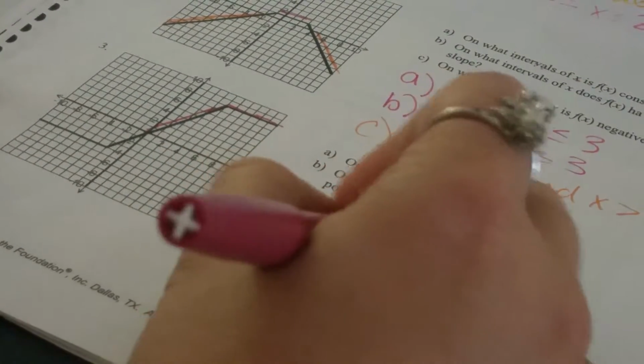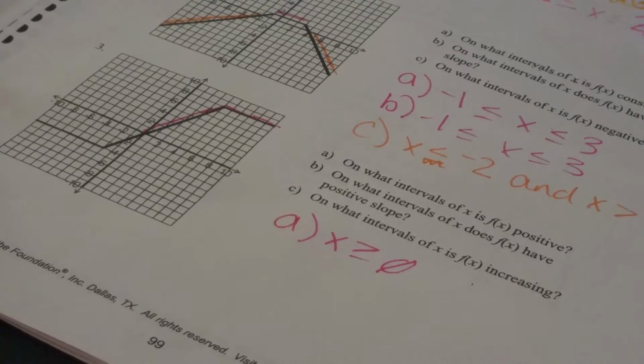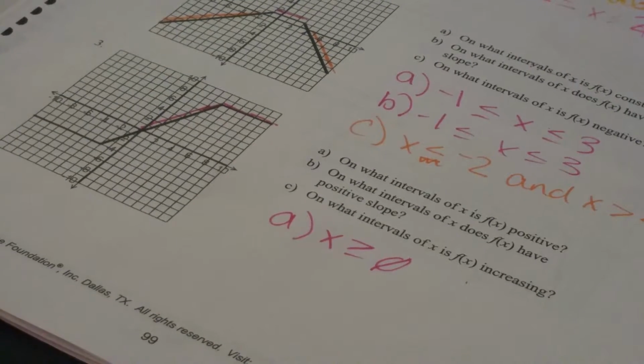So A, x would be greater than or equal to 0. Caroline, does that help? Are you sure? Okay. Do we need to clarify anything on that? Are you okay? You can tell me if you're not.